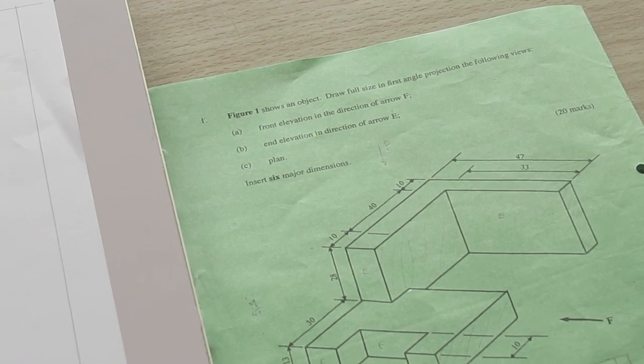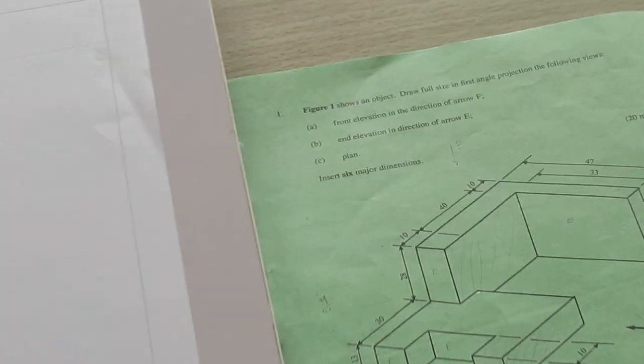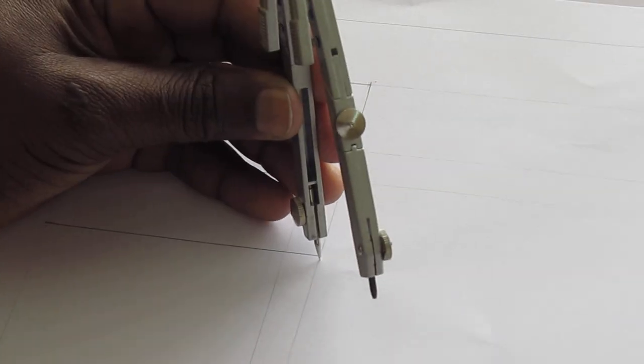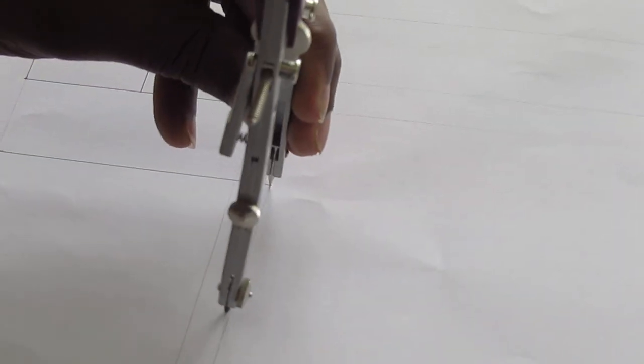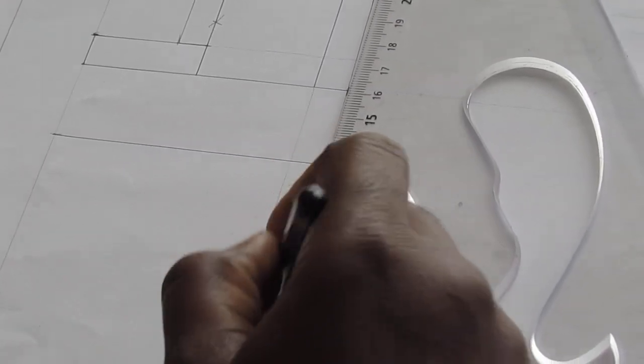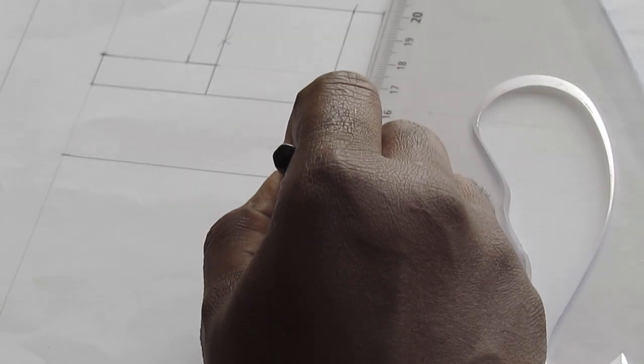So we will measure a 47 on that end. So this is my 47. I come with it here, I make an arc there, then I draw that 47 like that.